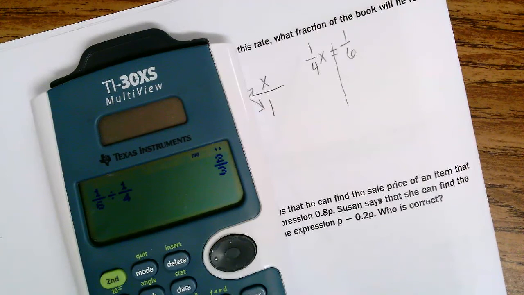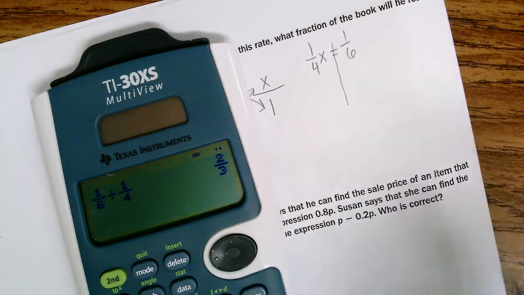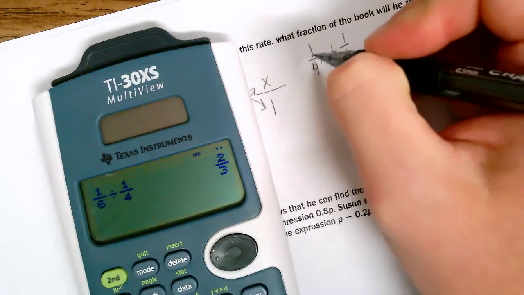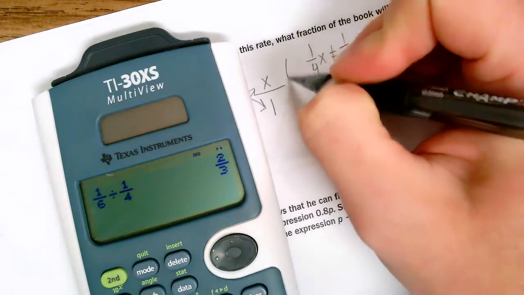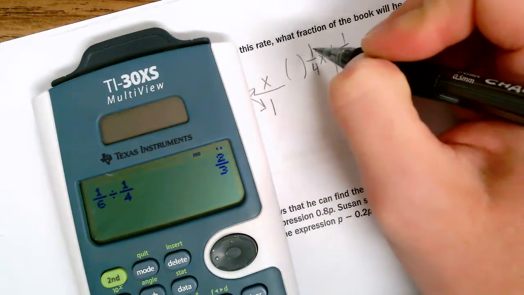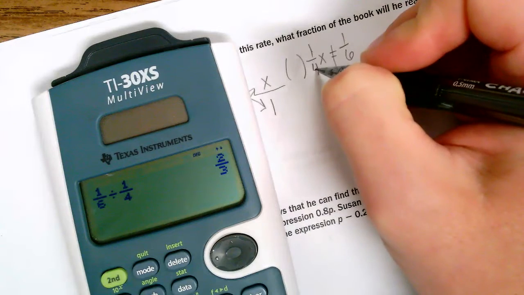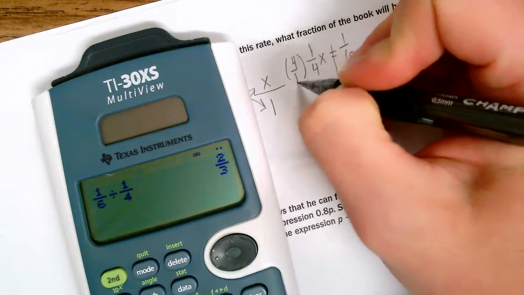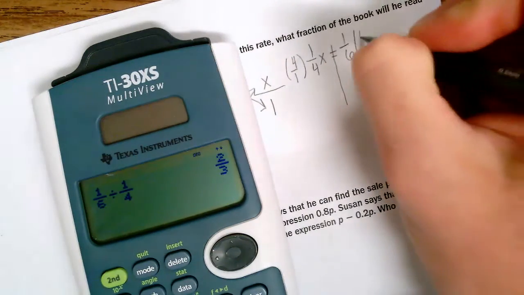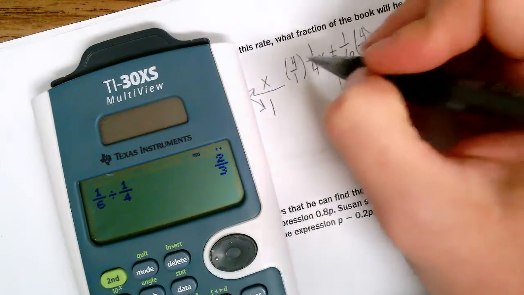Now I'm going to show you how to do that in case you do not have a calculator or you come across a problem, and we can solve it by hand and then check it in the calculator. Without a calculator, we cannot divide by a fraction, so instead we multiply by its reciprocal. So I'm going to multiply by the reciprocal of 1/4. The reciprocal means I flip the fraction. So I'm going to multiply by 4/1, and I'm going to do that to both sides.